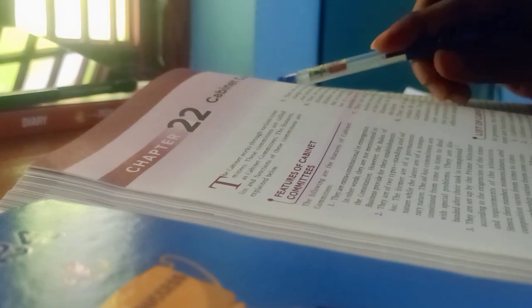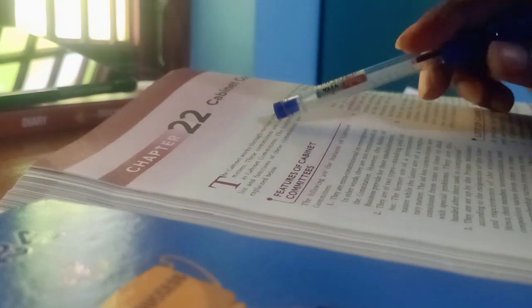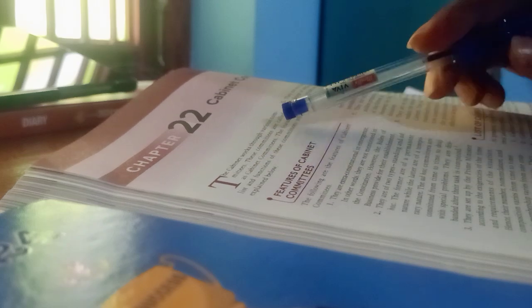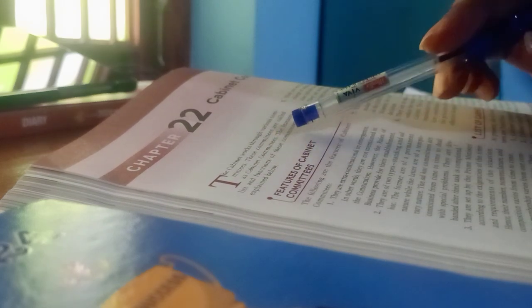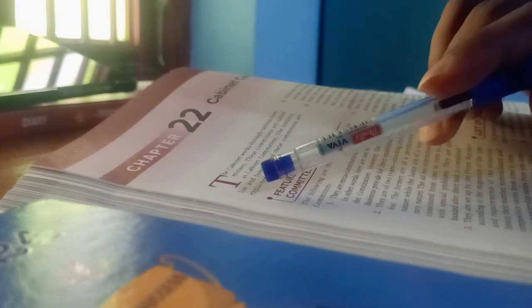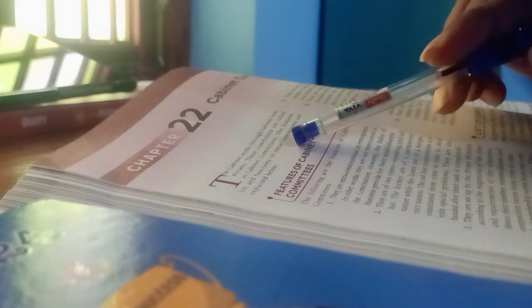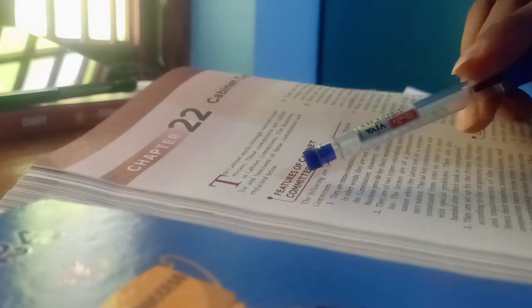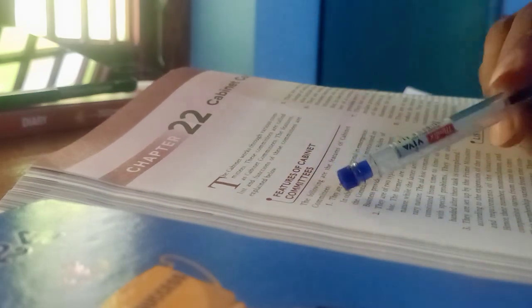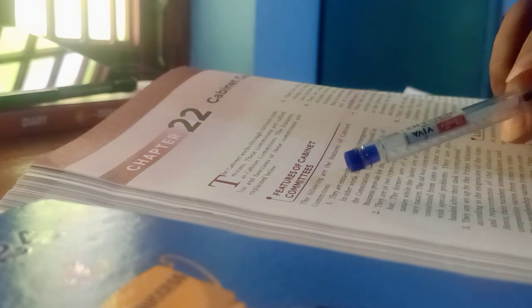Cabinet committees. The cabinet works through various committees. These committees are called cabinet committees. The features, list, and functions of these committees are explained below. Features of cabinet committees. The following are the features of cabinet committees.